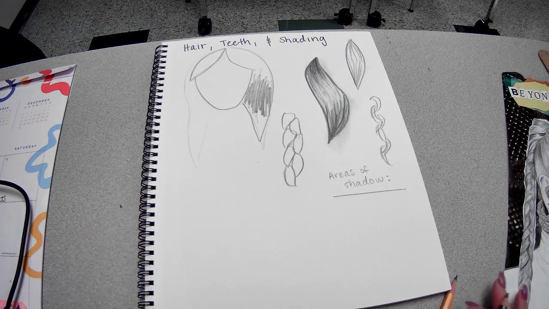Oh, I love that the screen just did that. So for the waves, like, how do you do the waves? I don't know why my screen just did that. That was weird. Okay.